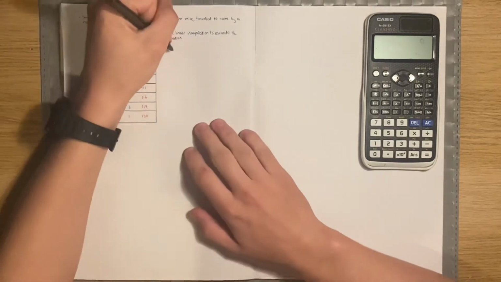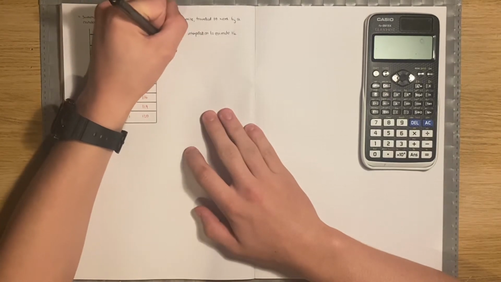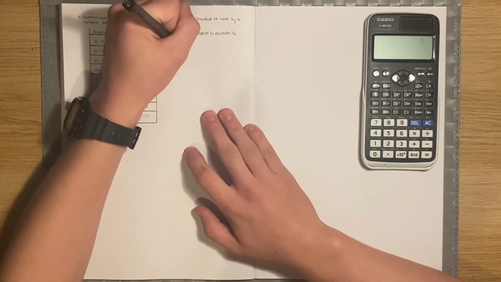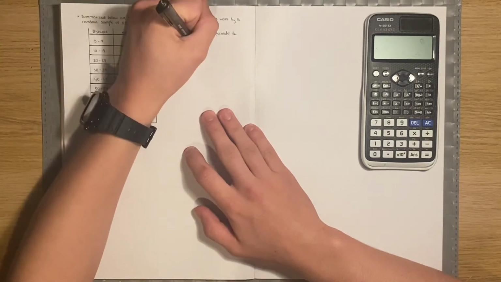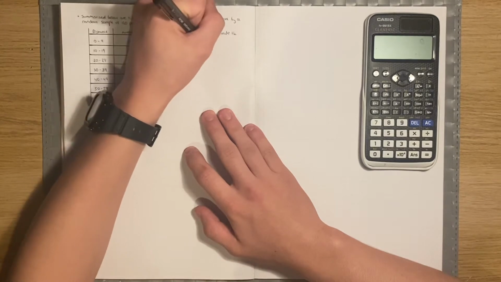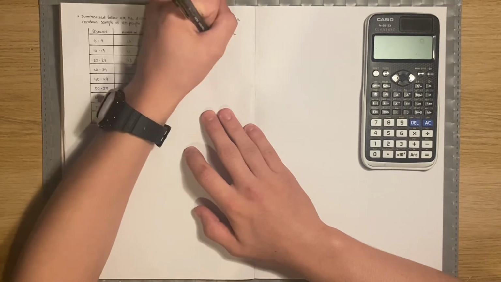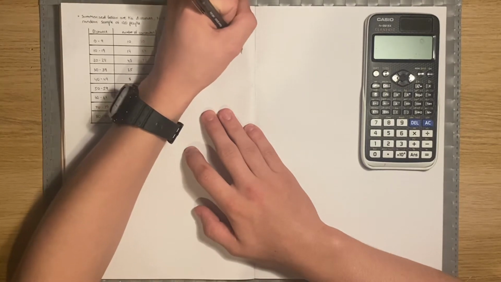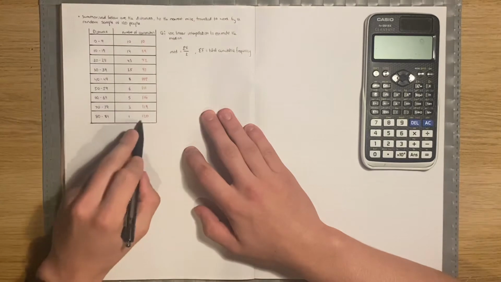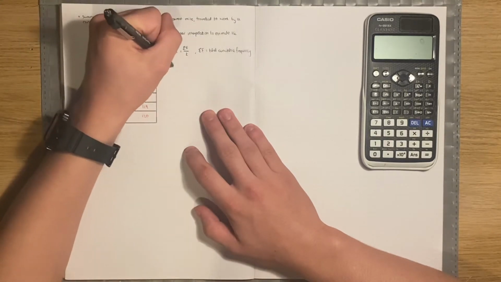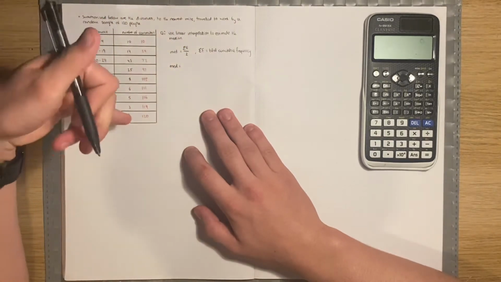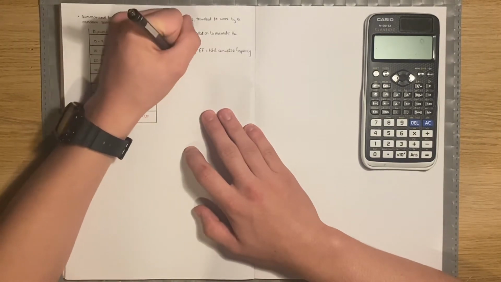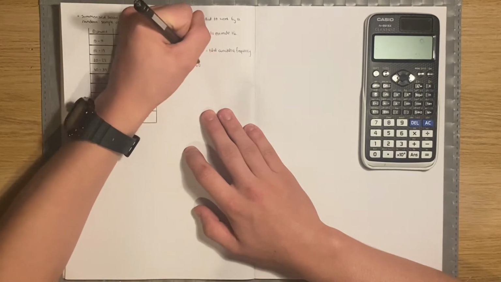So we can do this with the equation: the median term is going to be equal to sigma f divided by 2. And sigma f is just equal to the total cumulative frequency. So that's just going to be this value here. So we can say that the term that the median is going to be is going to be equal to 120 divided by 2, which is going to be the 60th term.